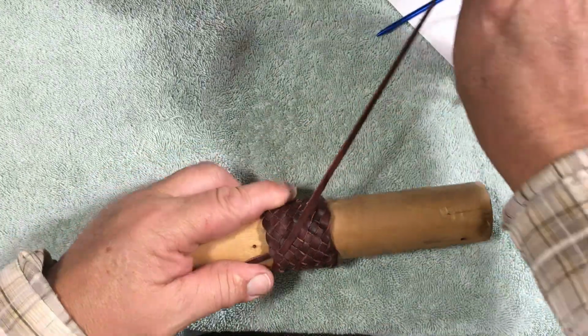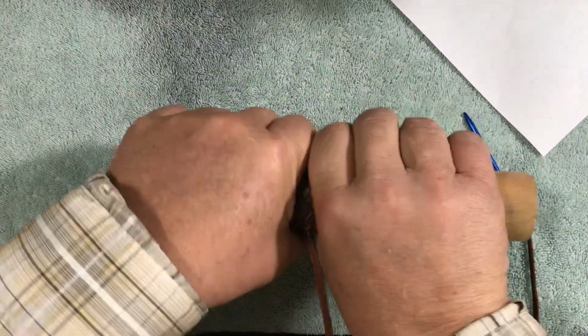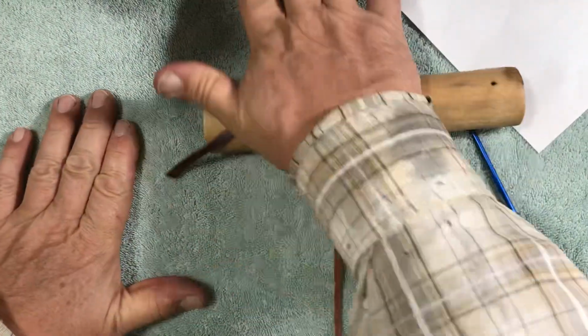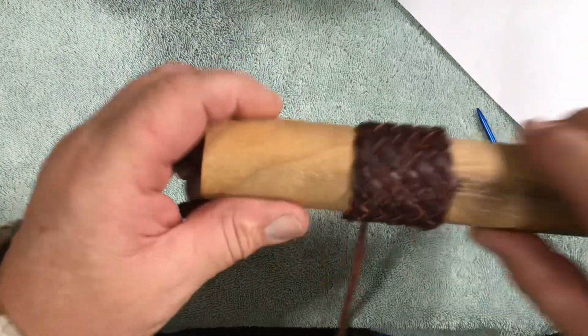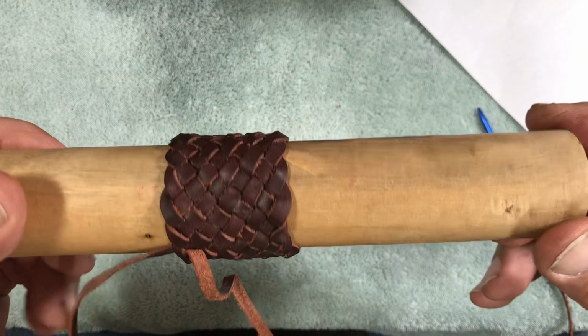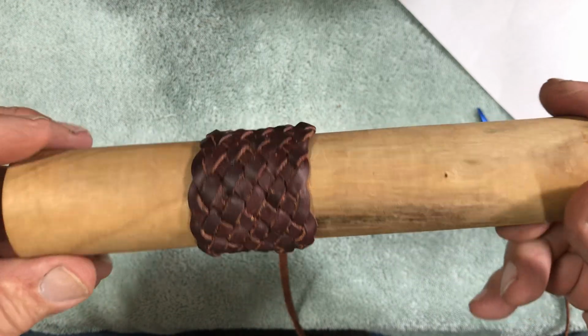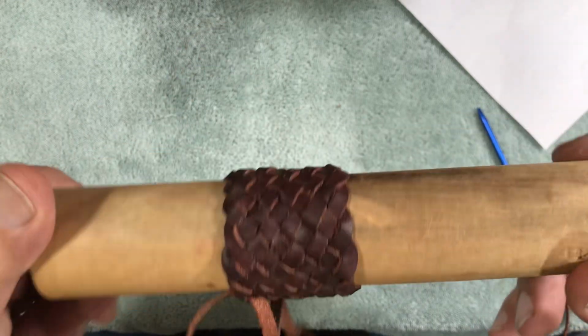That ties our 11 part, 14 Bight Casa knot. That's quite a bit of knot, but it's fun to tie.